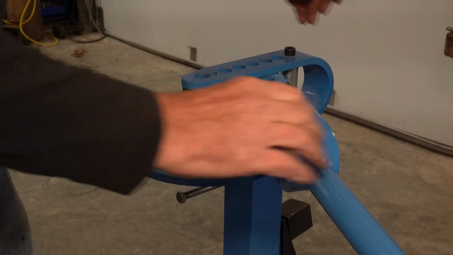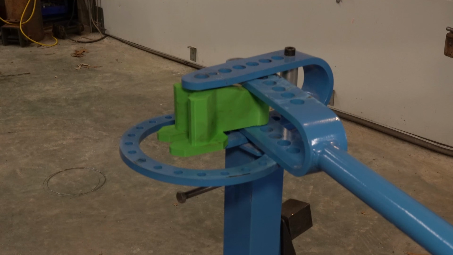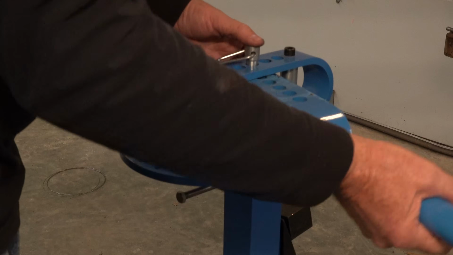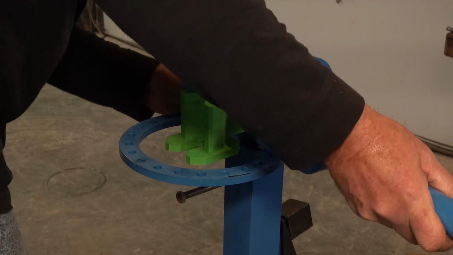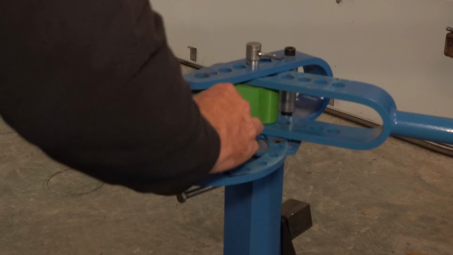with a piece of 1/8 inch mild steel, 1.5 inches wide that I'm going to use. So we'll see how well that does with the bender. Get this in the pin. It's in the pin. These pins just seem real sloppy.